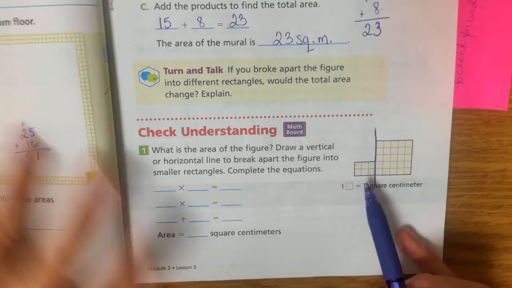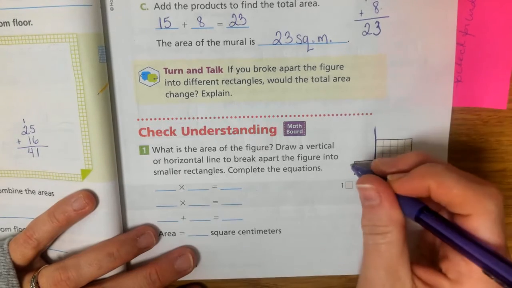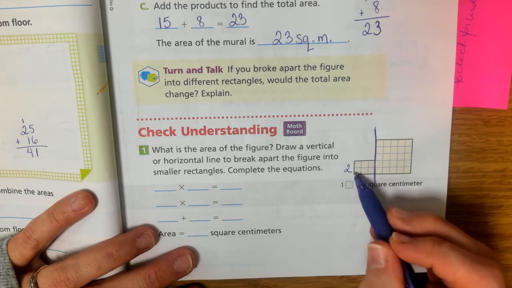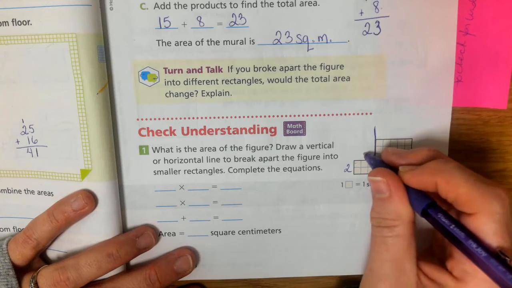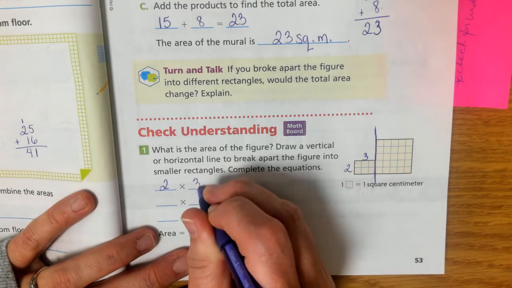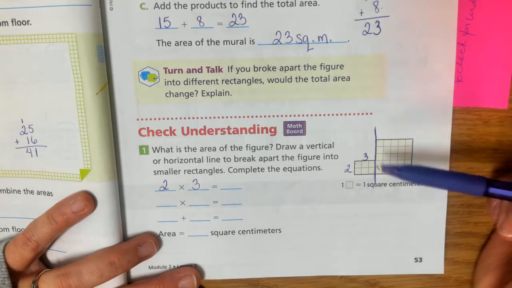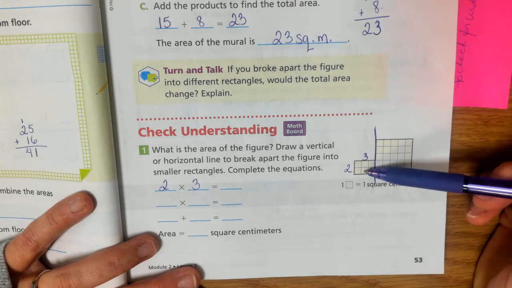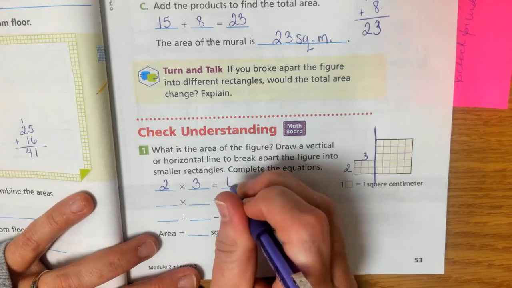So the first figure has 2 rows, 1, 2, and there are 1, 2, 3 in each row. So the first figure is 2 times 3, which equals 1, 2, 3, 4, 5, 6.